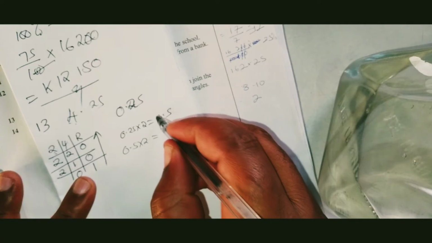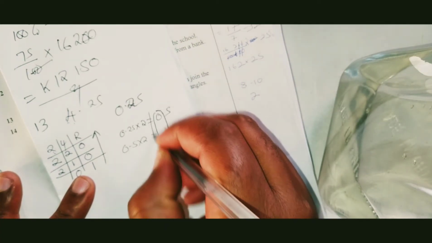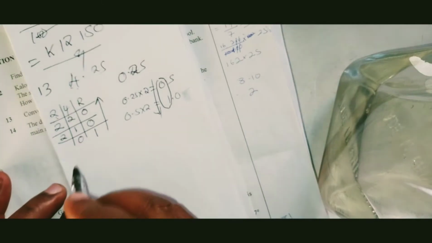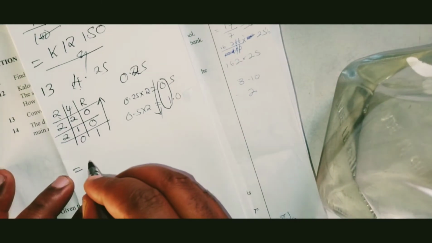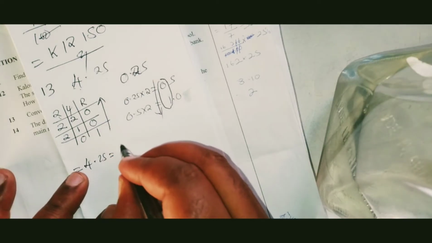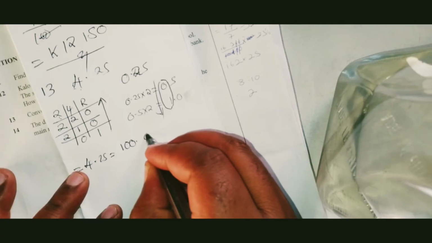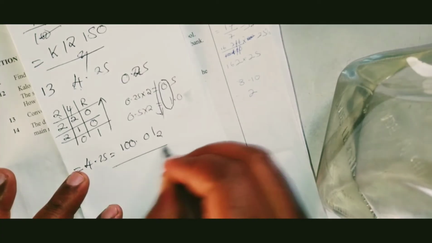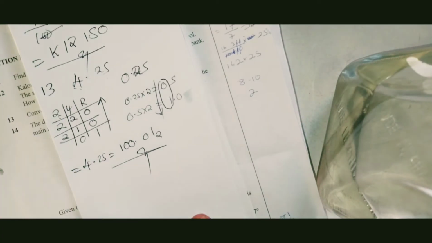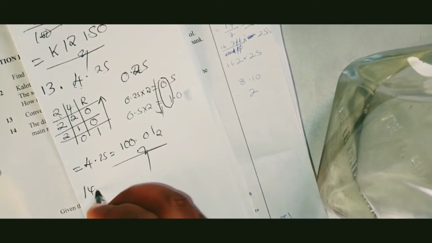Then here when picking, you're going to pick these numbers, but from top to down, it's the opposite. Meaning that the answer here, 4.25 is equal to 100.01 in base 2. This is your answer. Okay? Then question 14.